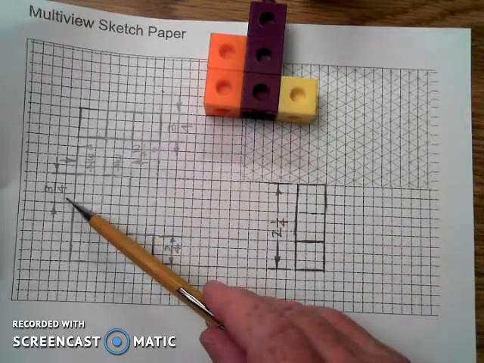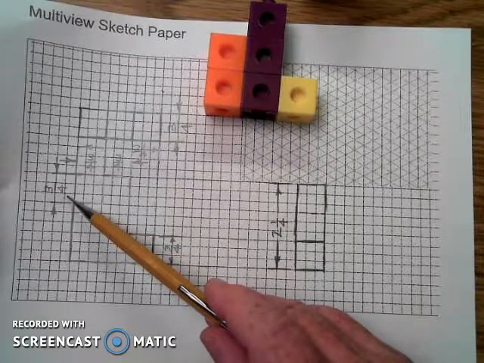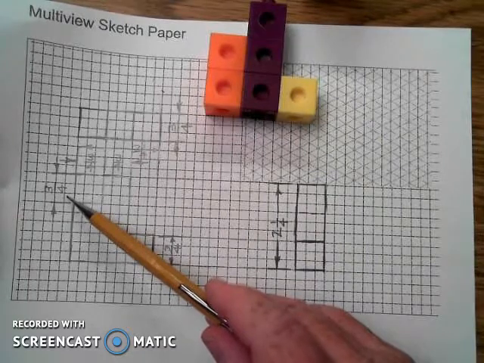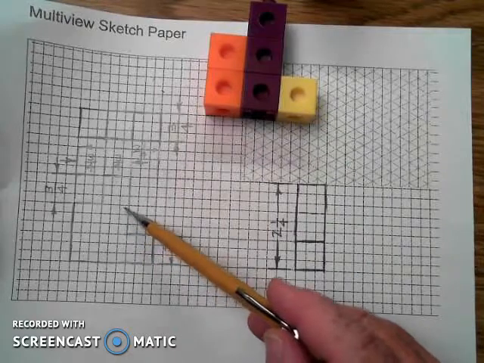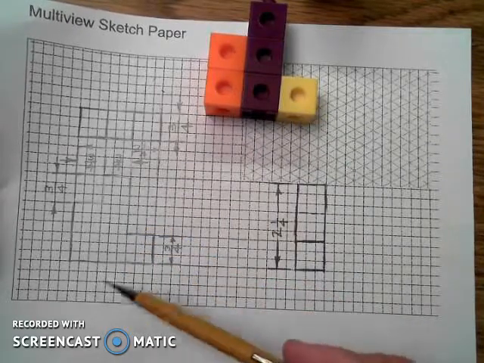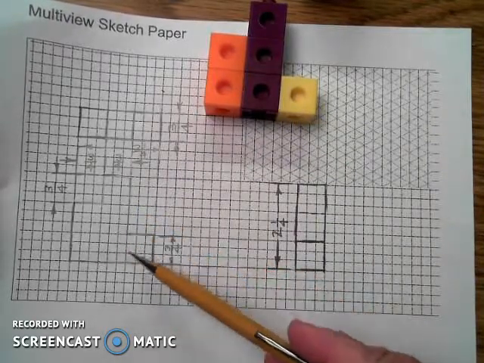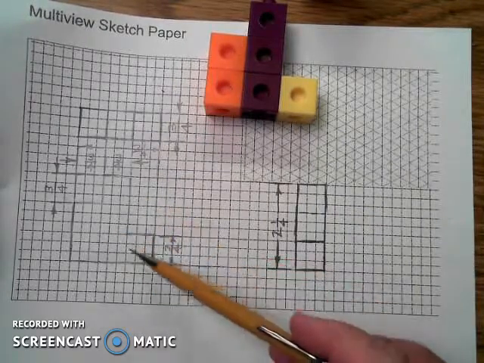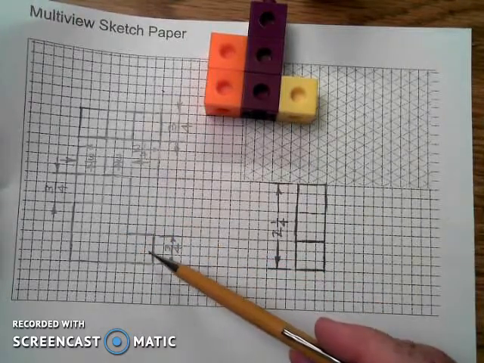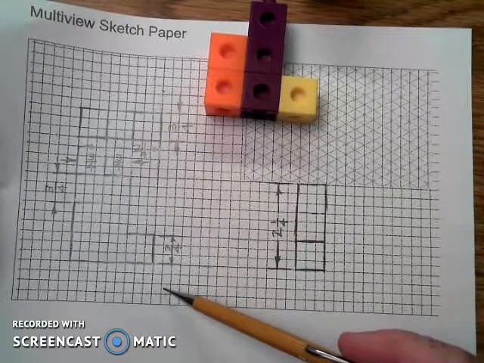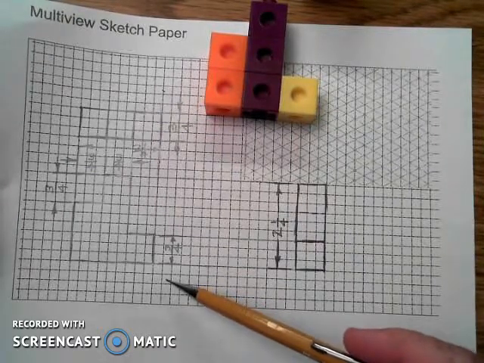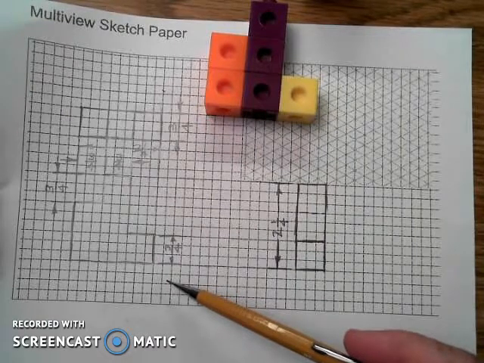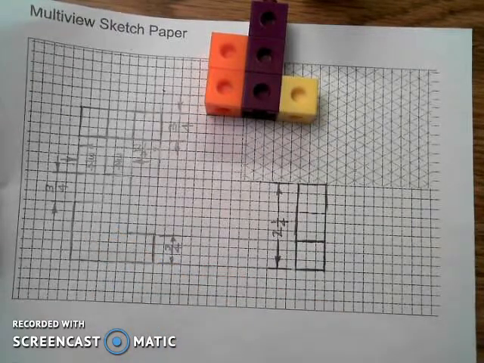So while this dimension technically is breaking the rule of not being between the views, it works just fine over here and actually makes the drawing more readable, since we don't have to cross the view with an extension line. And we can tell exactly what the shape of the object is without causing any irregularities or making anything tough to see in that regard there. So sometimes you have to break a rule to make the drawing more readable. In this case, that's what's happening here.